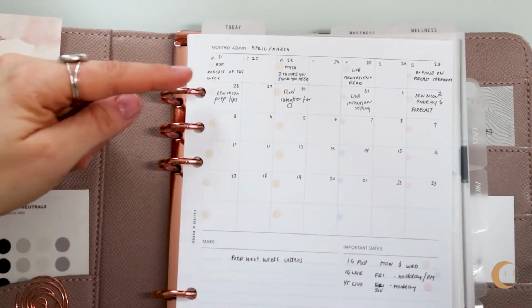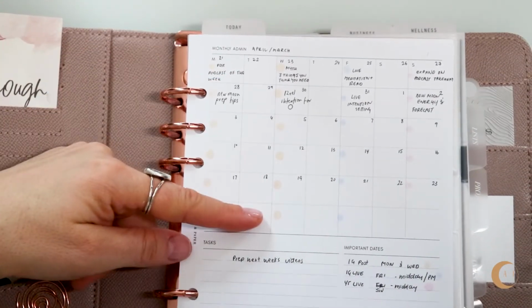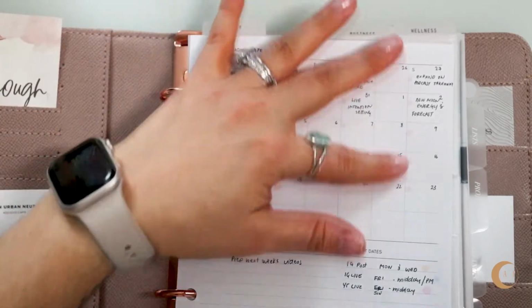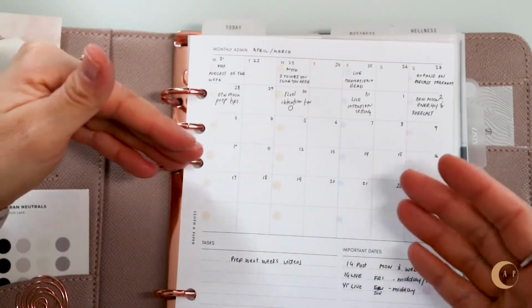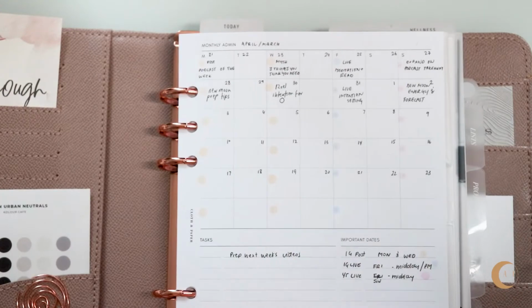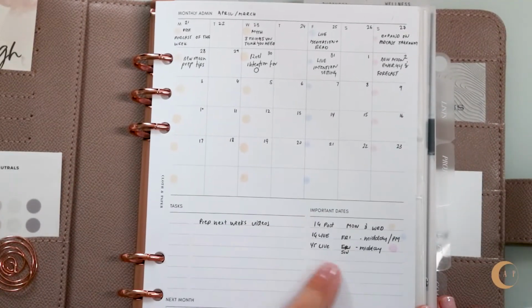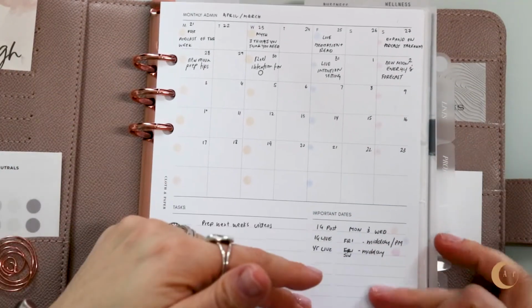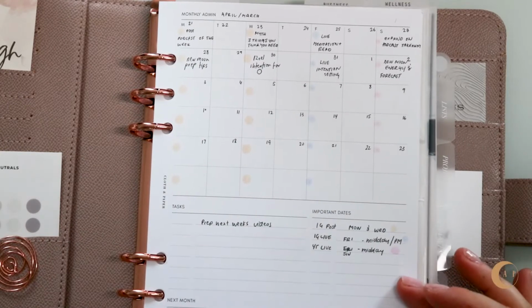Here we go. So you can see that I color coded when I'm doing a post or when I'm doing a live or when I'm doing whatever. It's all color coded, and I'm leaving where it says important dates. I have my little key here at the bottom so that it always keeps me on track.